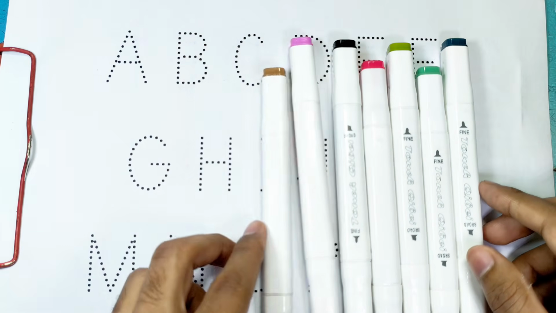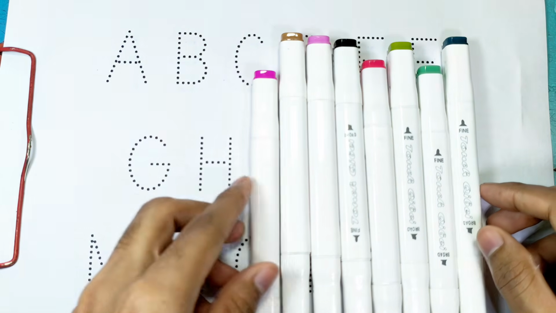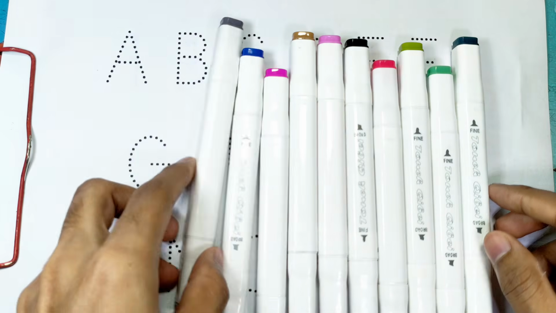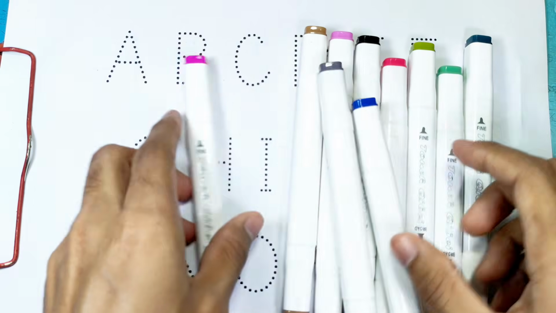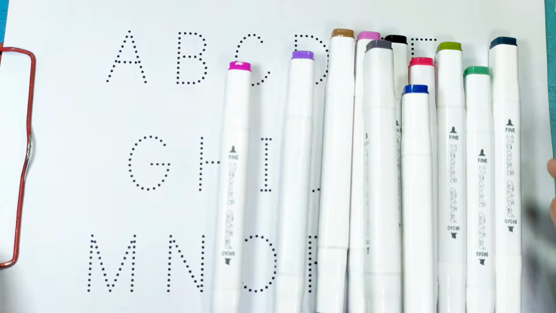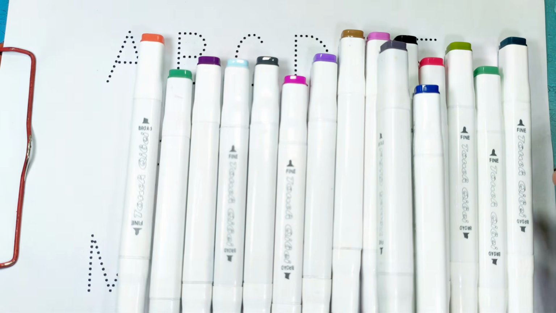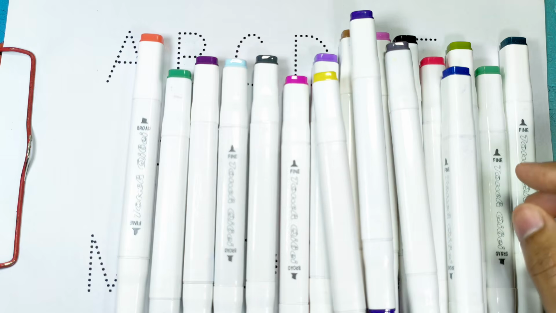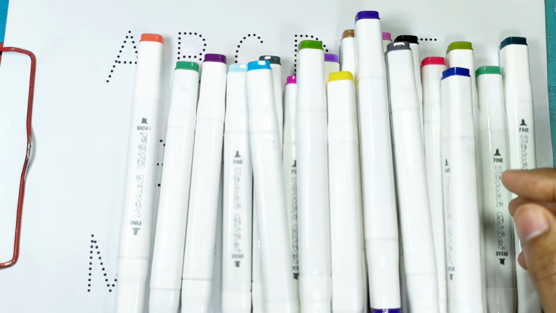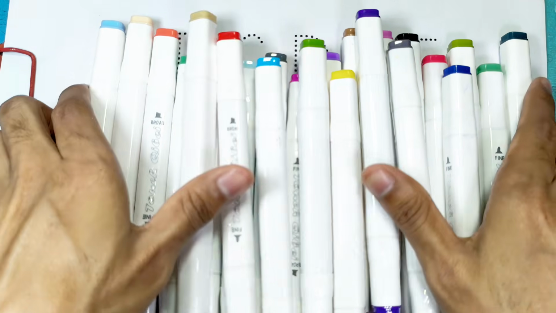Stay with us. Today we're writing capital letter alphabets A to R. So many colors.